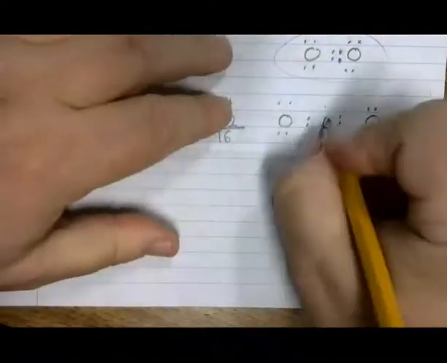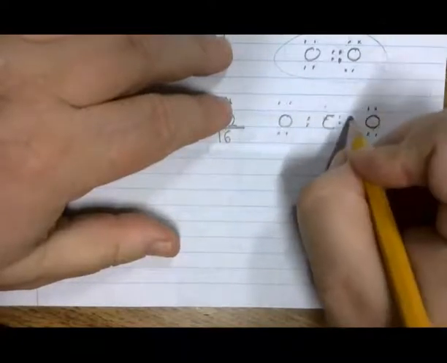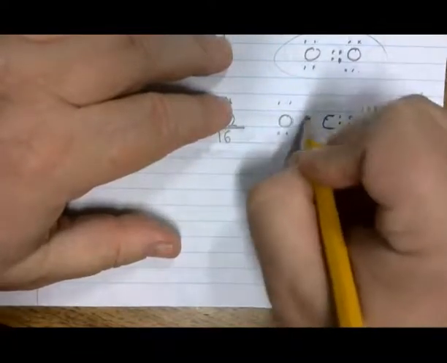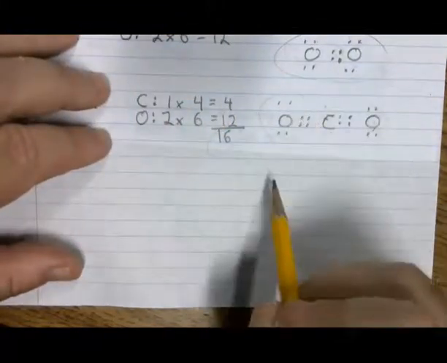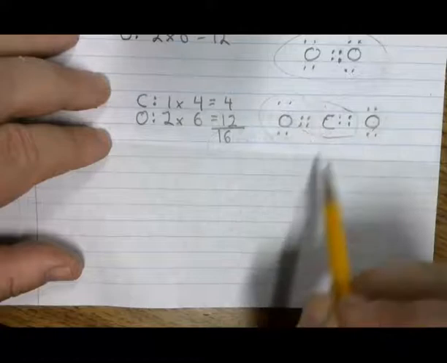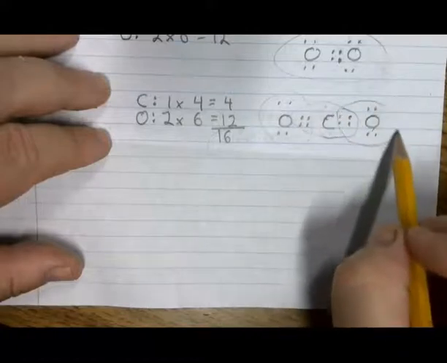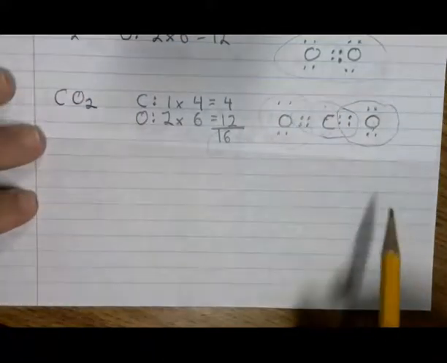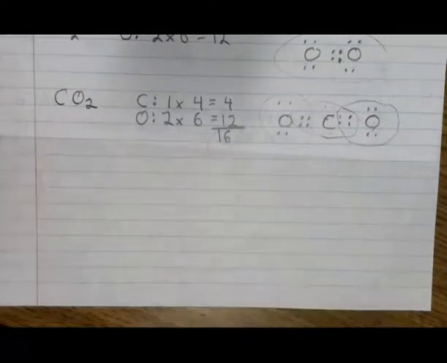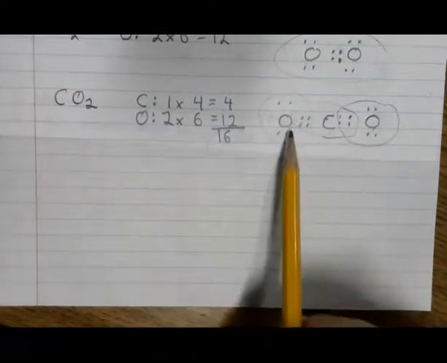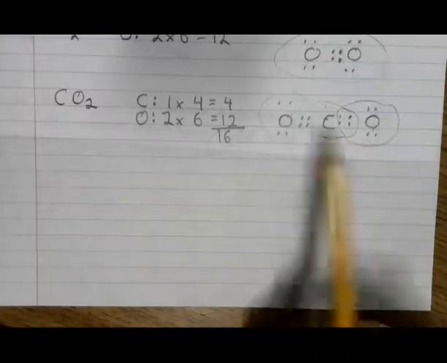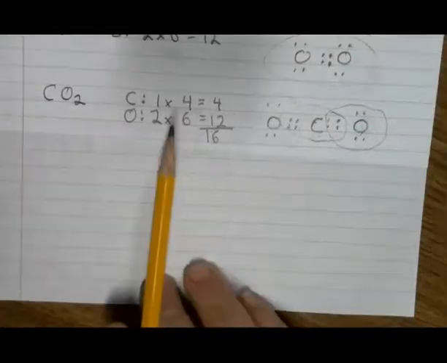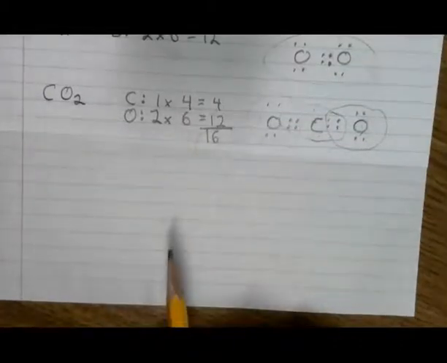But what you're going to do now is take those two from the top and put them over here. Take those two from the bottom and put them over here. Now, oxygen has an octet of those. Carbon has an octet of those. And this oxygen has an octet of those. Everyone has an octet, and we've used 16 electrons. So that's the correct diagram. And carbon dioxide, unlike water, is a linear molecule. It forms a straight line like that. The oxygens are on opposite sides. So that is the answer for carbon dioxide.